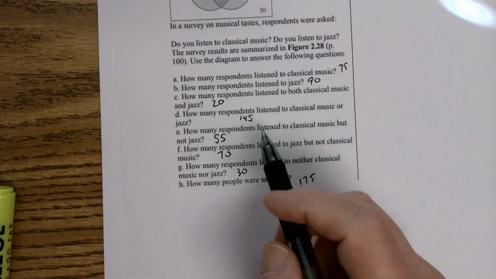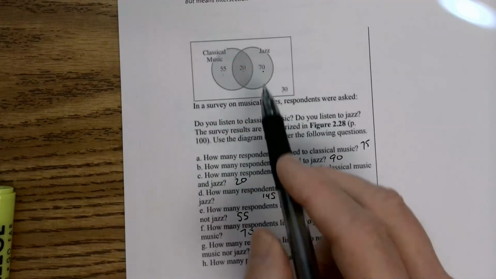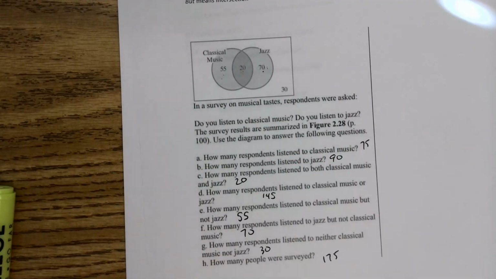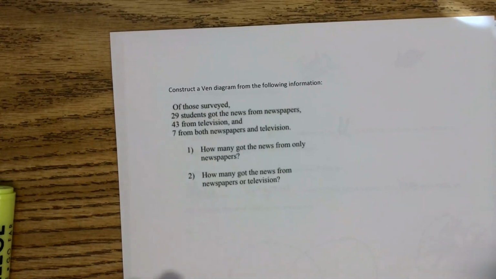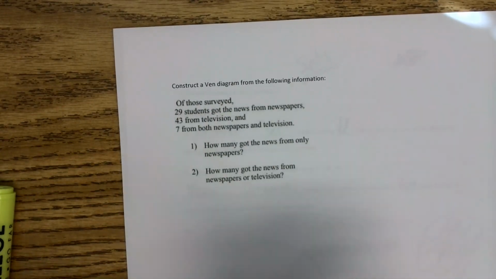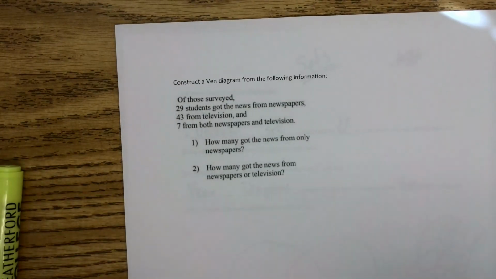Okay, so the only thing that I see that you're delaying on is the or. And the or includes all 3 sections. So the biggest thing is or includes the intersection. It's just weird because when I think or, I'm thinking this or that, so I'm thinking 2 things. But in math, if both things happen, that's an or as well. All right, last one.